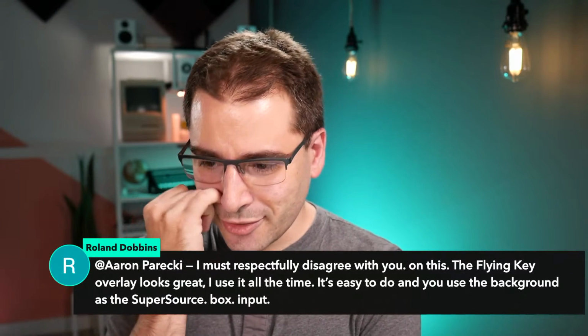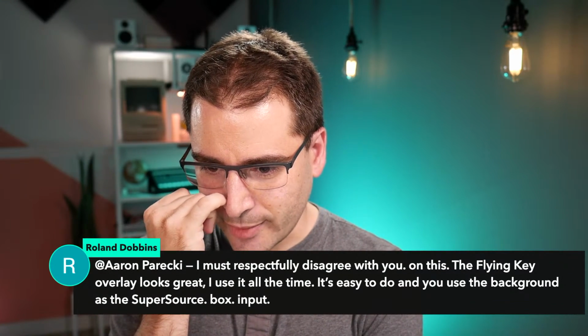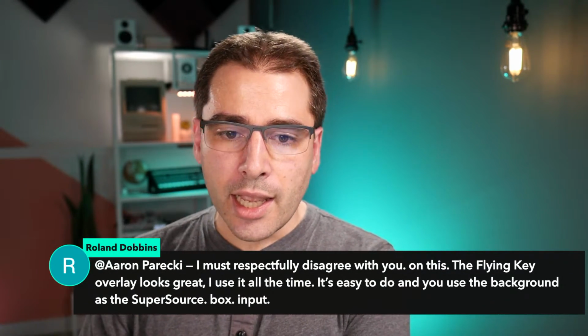Roland says the flying key overlay looks great. I use it all the time. It's easy to do and use the background as a Supersource. Yeah, like I said, if you can spend the time to set it up, it will work, because you put your virtual set in the artwork background of the Supersource. But it is more trouble if you want to change that later, because you have to go back to the artwork, move the artwork, match the upstream key position.